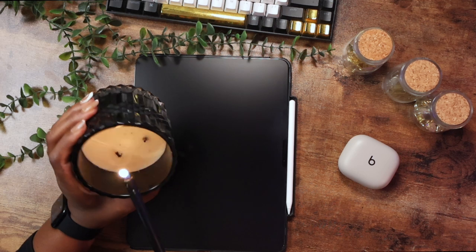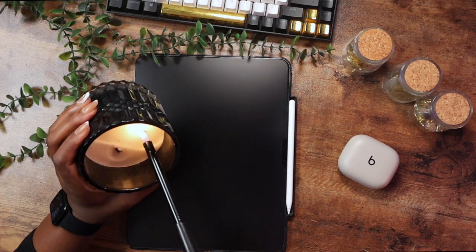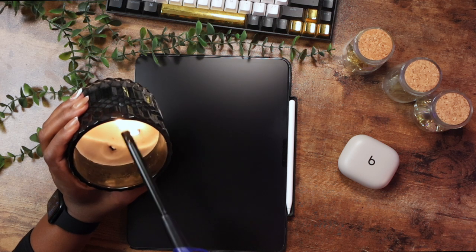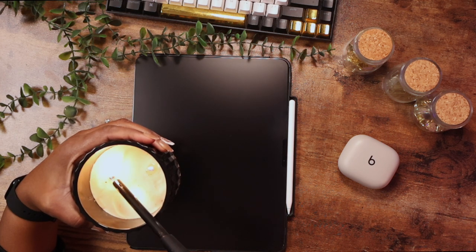It's time to plan for the month of March. I have mixed feelings about this. I feel like February went by super fast, but I'm also excited to start a new month.